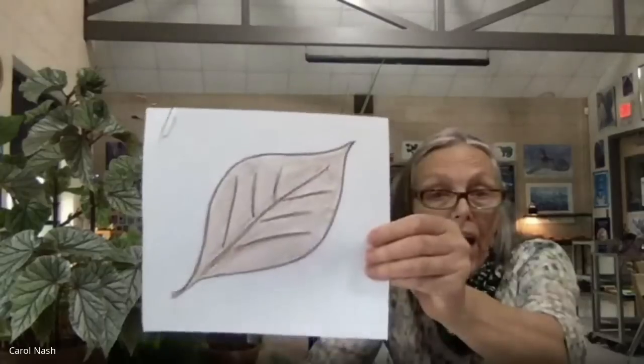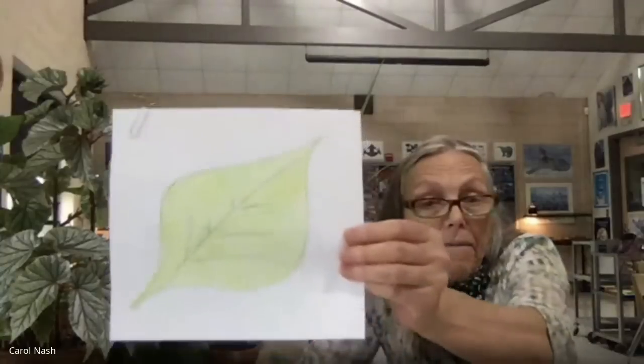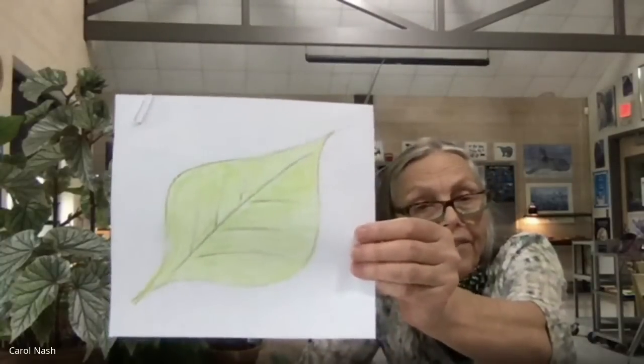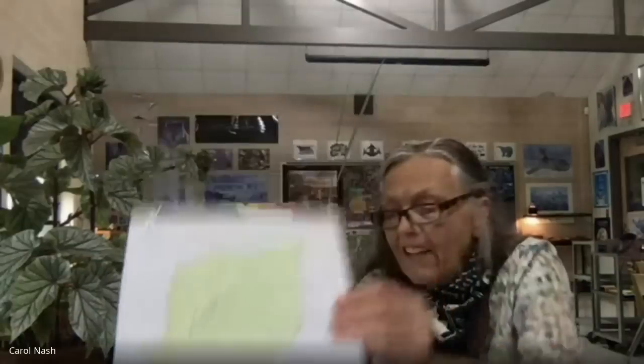And then it's going to fall off the tree because winter is coming, and it's going to be brown. And then all winter long, the tree won't have any leaves until spring comes again and they grow again. But these new ones are going to be green again, but a different green, a kind of light spring green. So the same tree can have different colors during the year. It's a fun thing to start noticing.